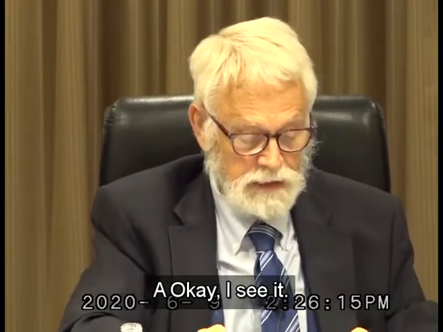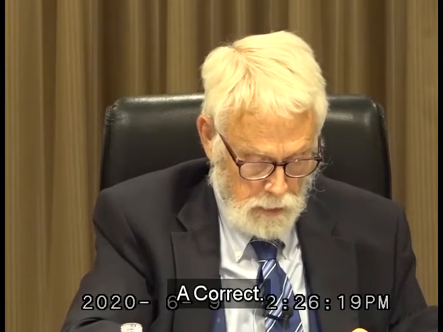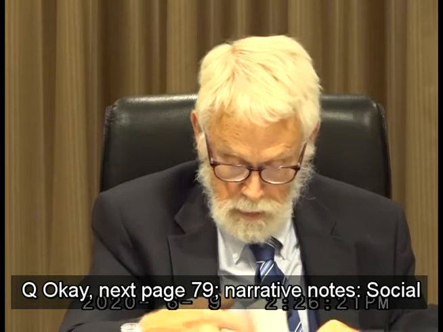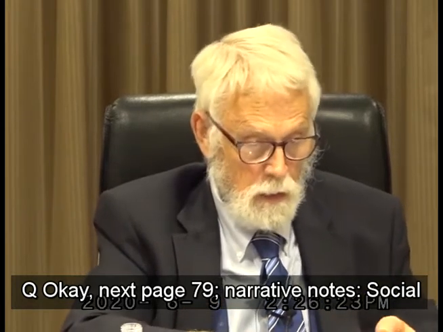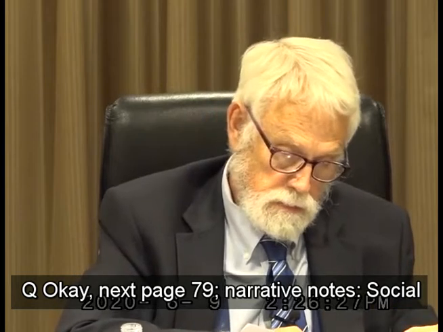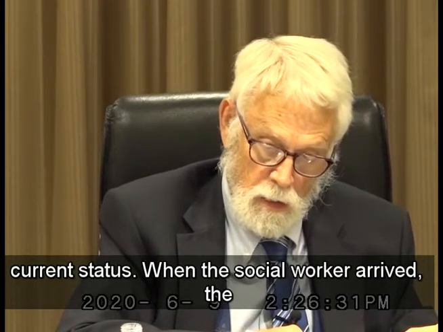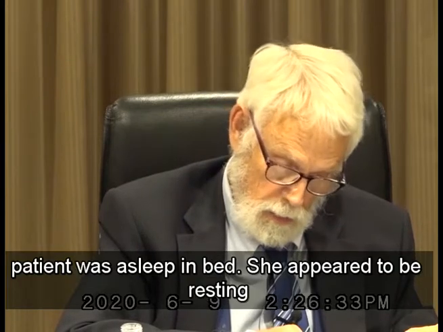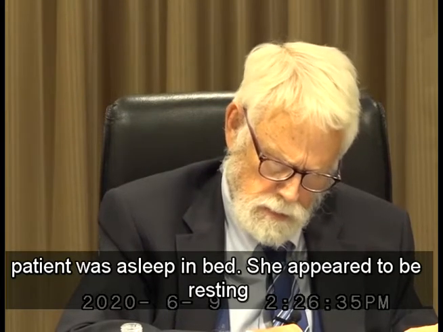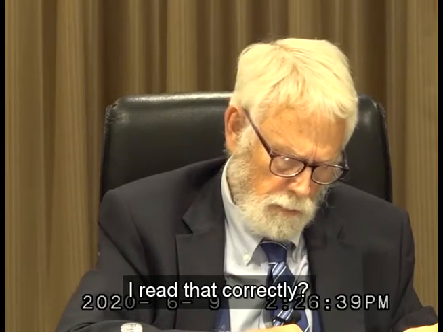What does it say? Patient unresponsive. Correct. Okay. Next page, 79. Narrative notes. Social worker went to facility to meet patient and check on current status. When social worker arrived, patient was asleep in bed. She appeared to be resting comfortably and no pain or distress was observed. Did I read that correctly? Yes.